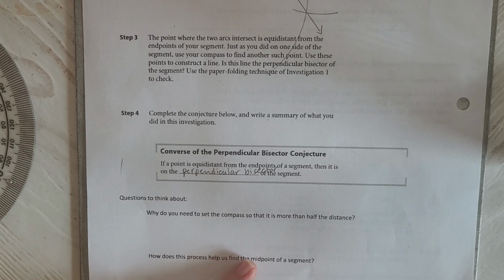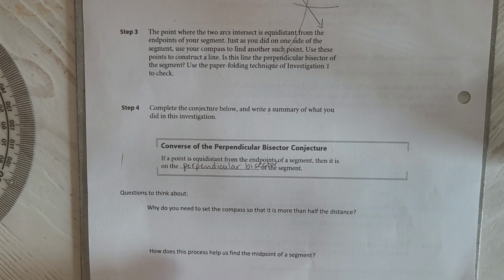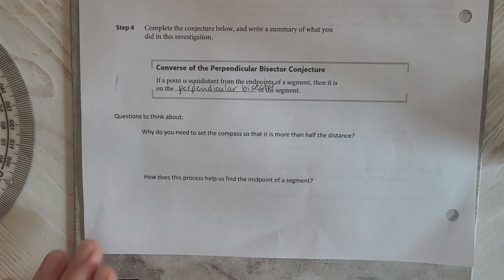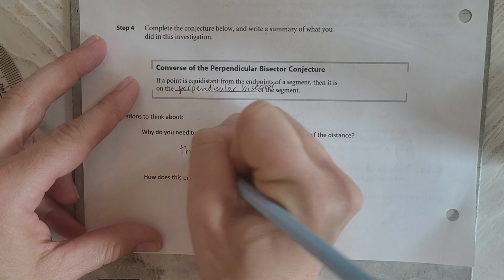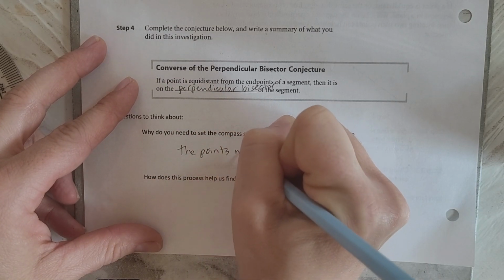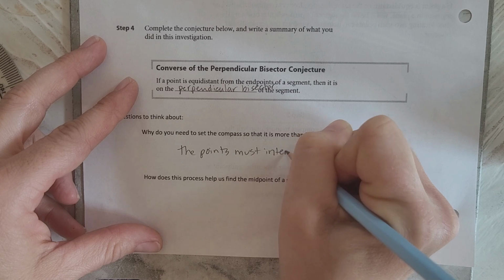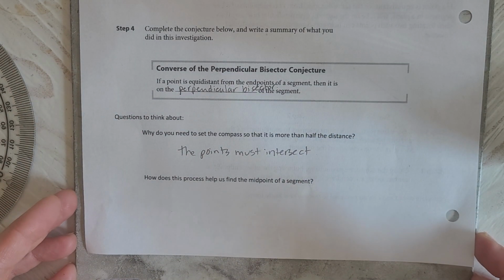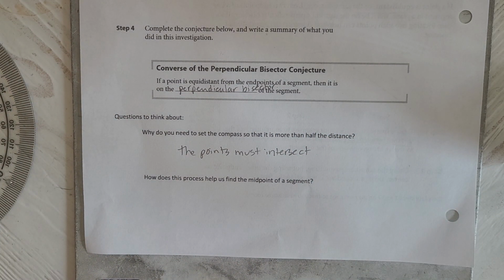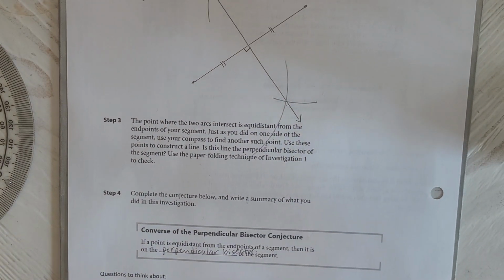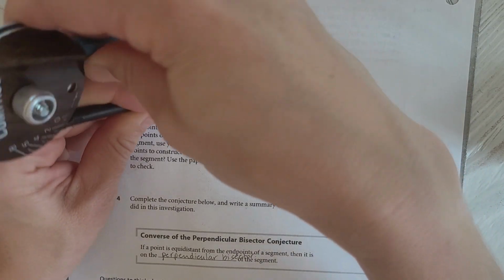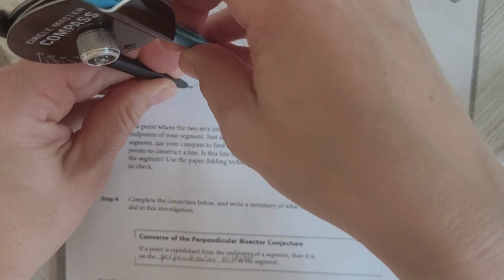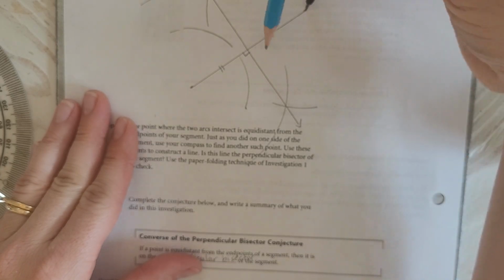This conjecture is really important for a lot of different types of constructions, which we're going to talk about in a second. So first of all, why do we need to set the compass so that it's more than half the distance? Well, it has to intersect. So the points have to intersect. And again, if we're on the perpendicular bisector, it has to be meeting halfway. And if we're under halfway, so if I came up here and I only set my compass this far and I made a swoop, I wouldn't get anything intersecting on the other side.